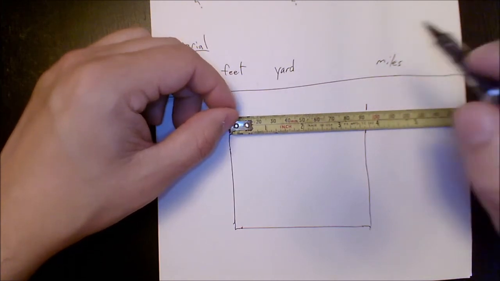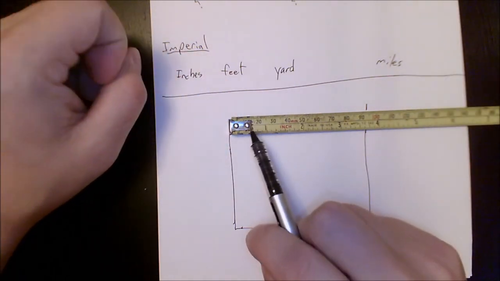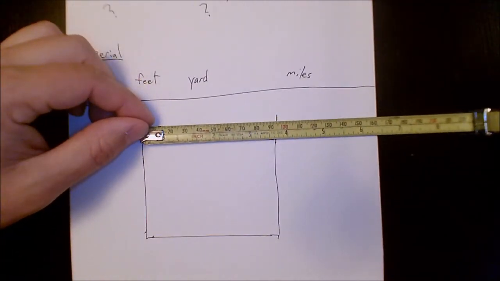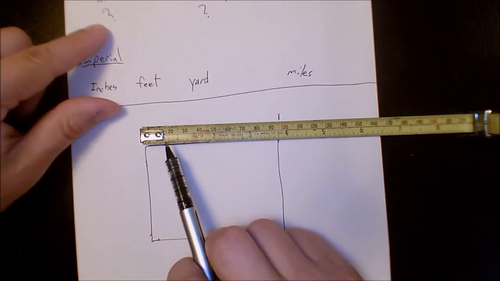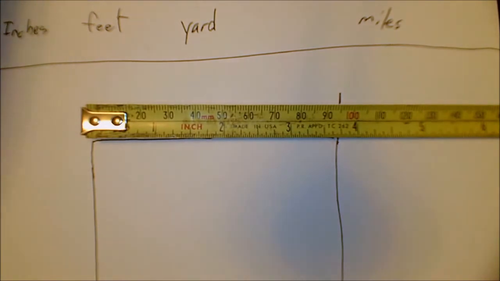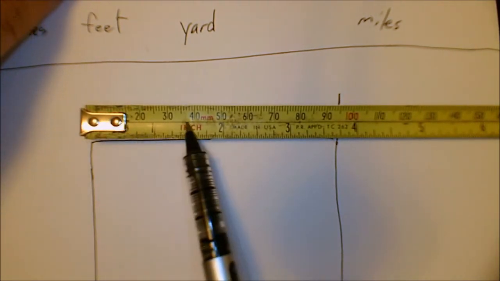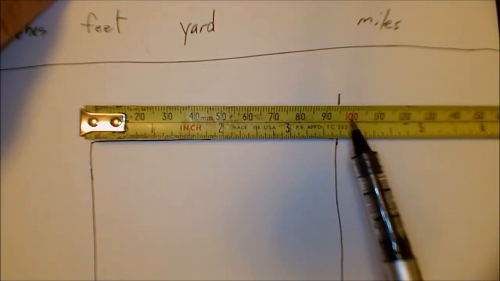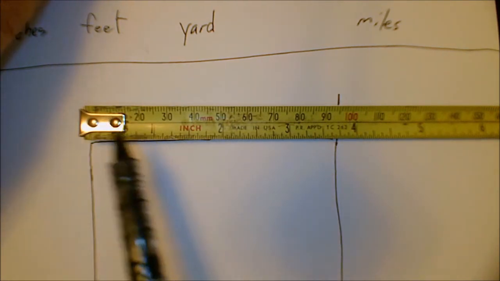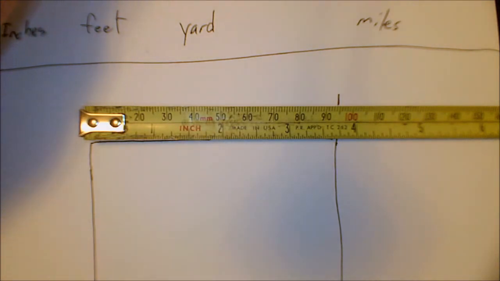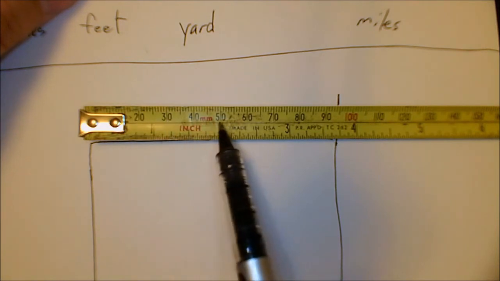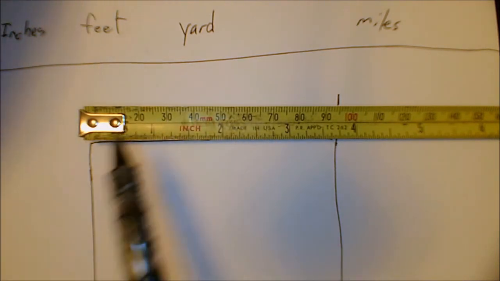Now on your ruler, it may not look exactly like this. If you can see how mine go from, let's see if I can zoom in here, I have 20, 30, 40, 50, 60, 70, 80, 90, 100. The 10 is underneath here. It's buried. That is counting in millimeters. Centimeters are those big numbers, except you don't have a 0 on them.